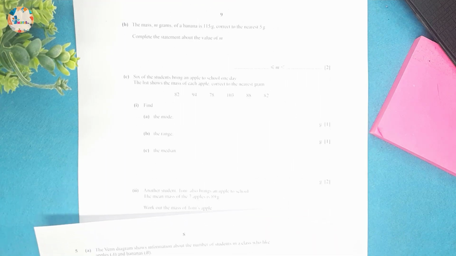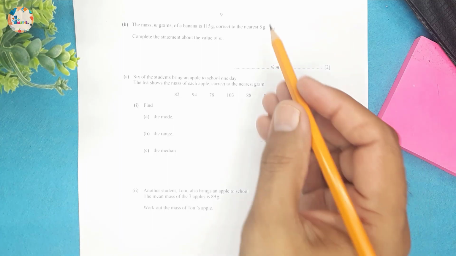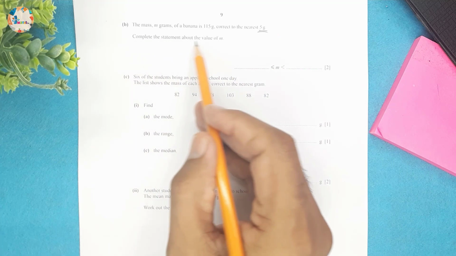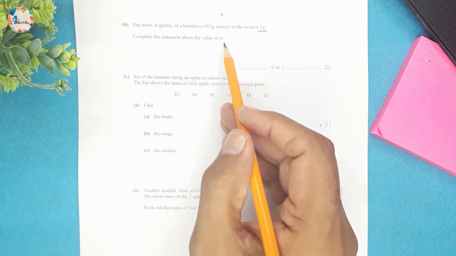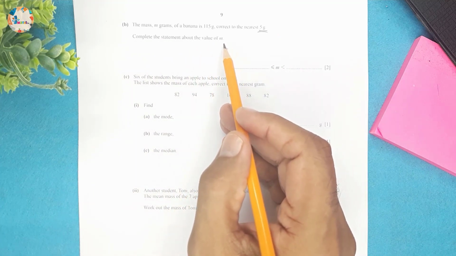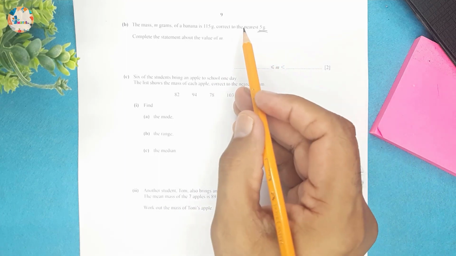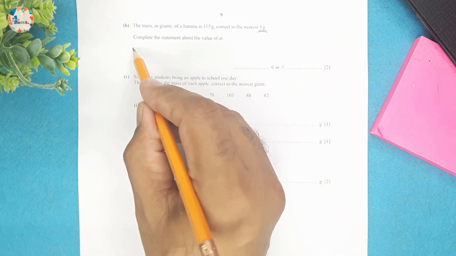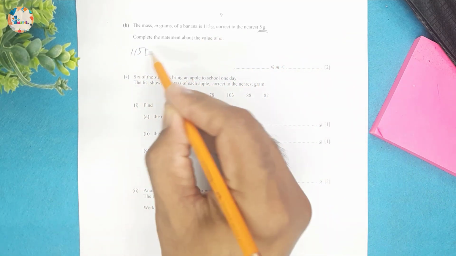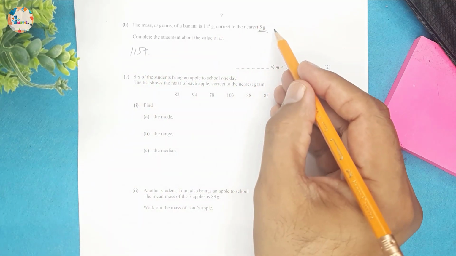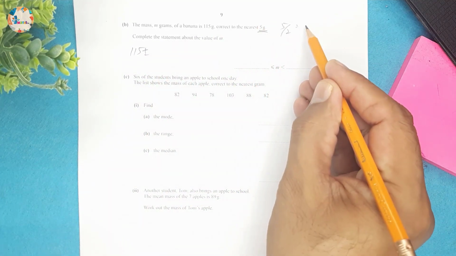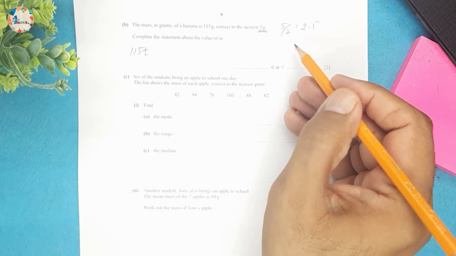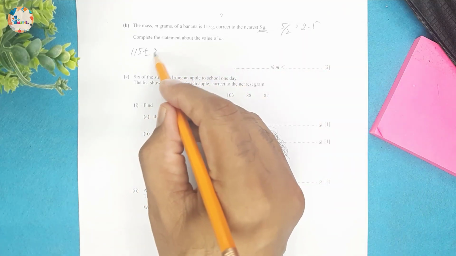Then B part, the mass m grams of a banana is 115 gram correct to the nearest 5 grams. So complete the statement about the value of m. So value of m, the lower bound and upper bound, basically 115 plus minus, we will be writing 5 by 2, which is equal to 2.5. So basically we will be adding and subtracting 2.5.